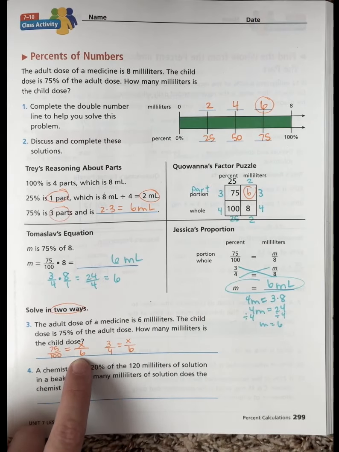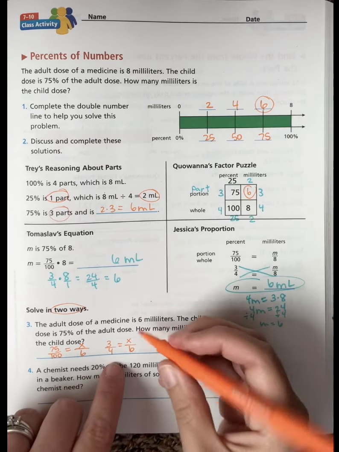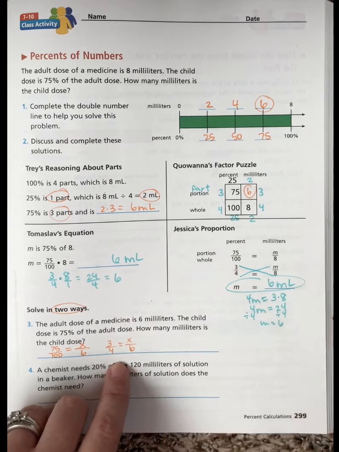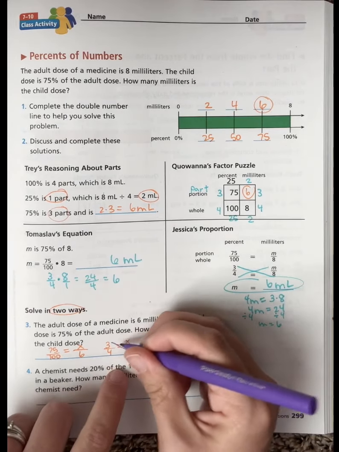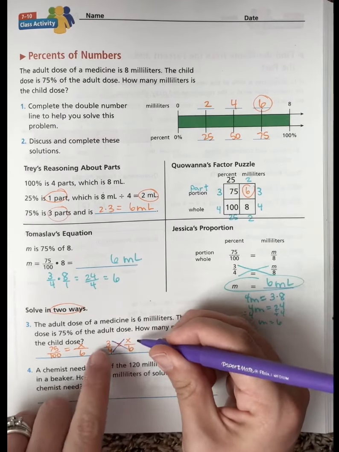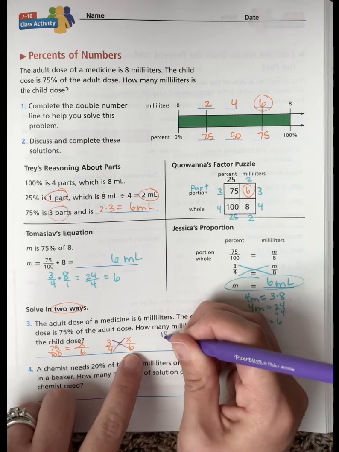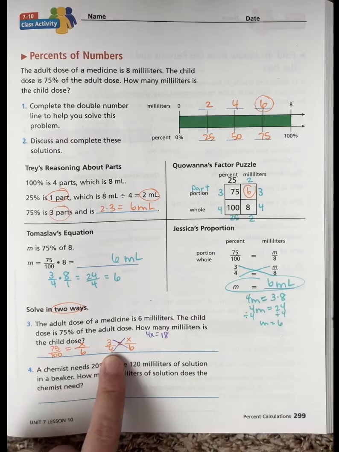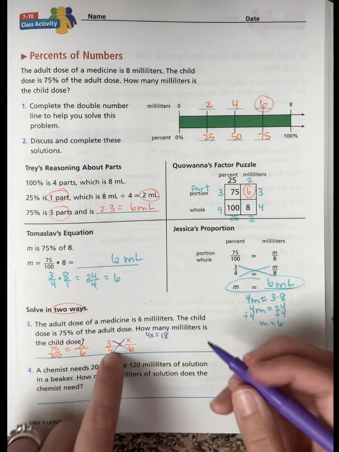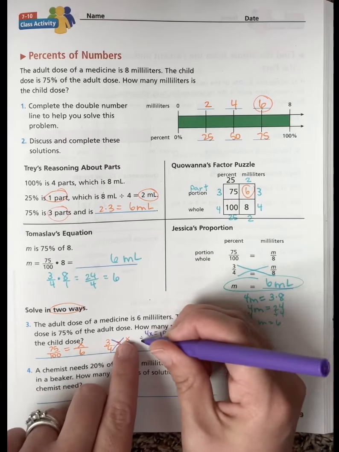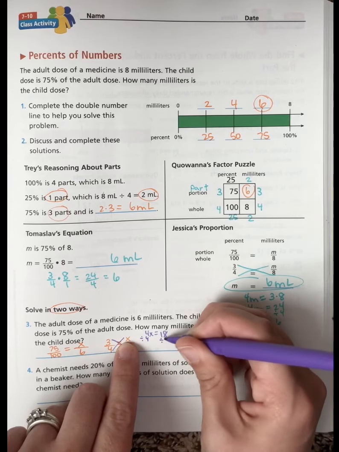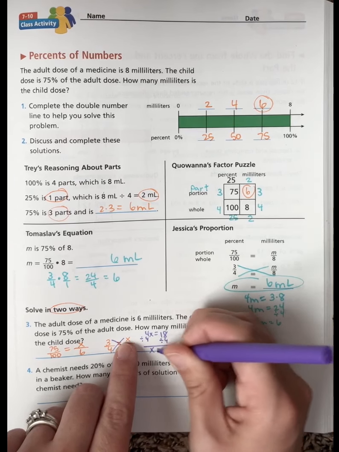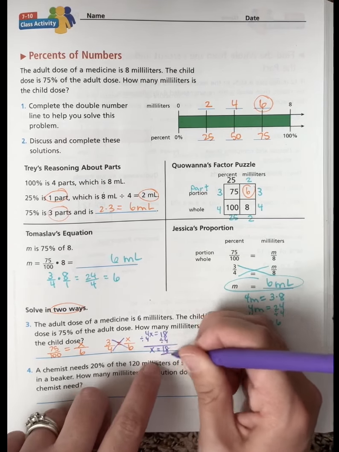And that is going to be solved like this, like a cross multiplication. So I'm going to say that 3 times 6 is 18, 4 times x is 4x. And if I want to simplify or isolate that variable, make the x all by itself, divide by 4 on the left, divide by 4 on the right, and I end up with 18 over 4.